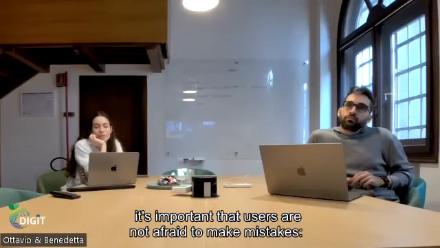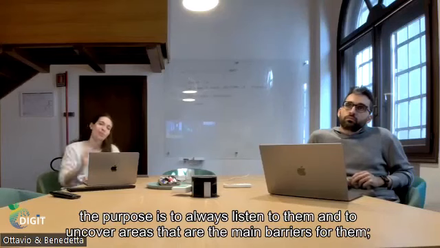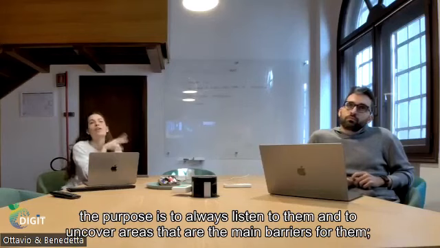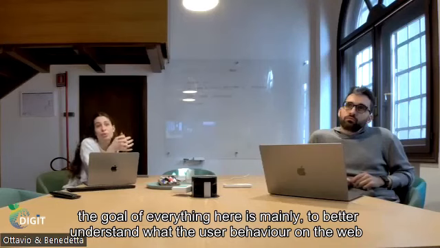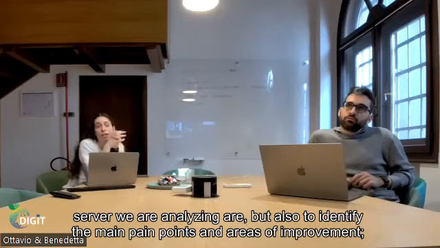And it's important that users are not afraid to make mistakes. So the purpose is always to listen to them and uncover the areas that are the main barriers for them. And the goal of everything here is mainly to better understand the user behavior on the website we are analyzing, but also to identify the main pain points and areas for improvement.